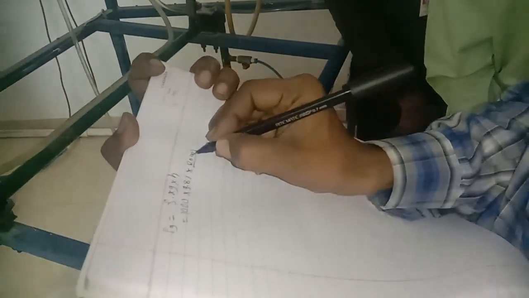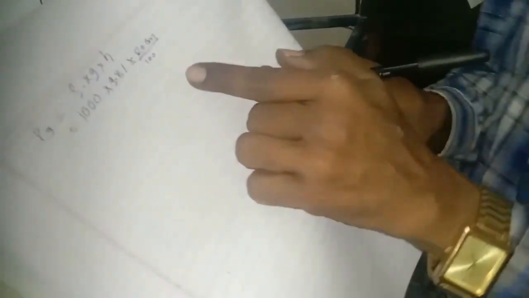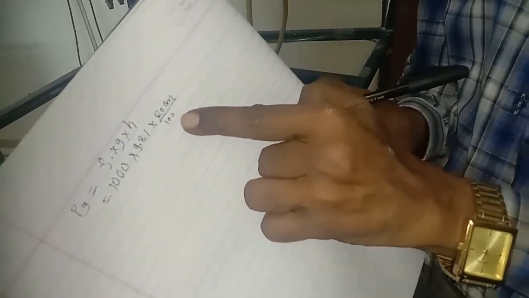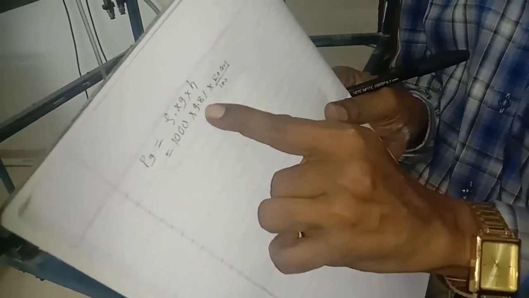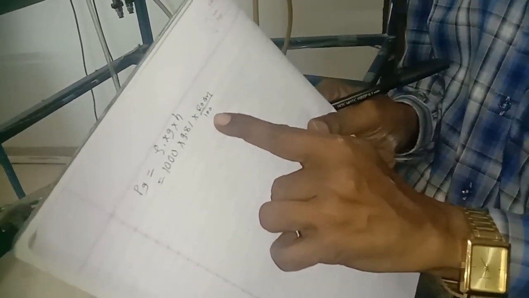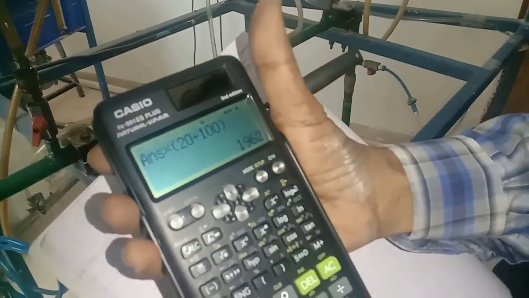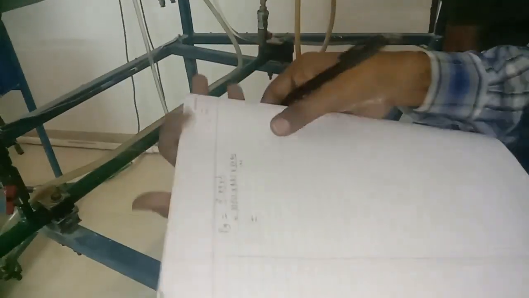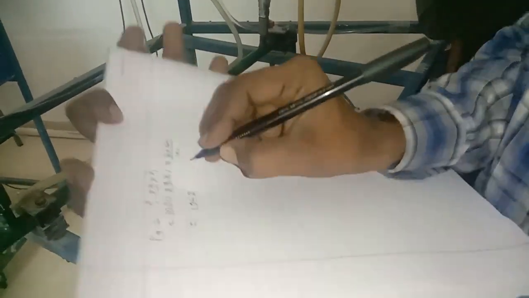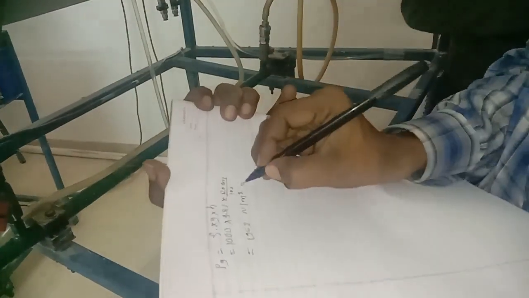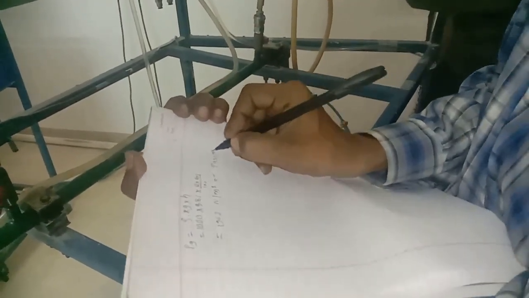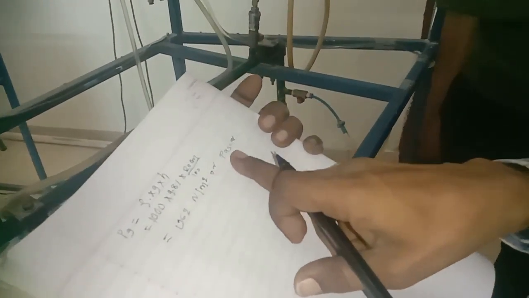That is 20 centimeter. This 20 centimeter we have to convert into meter. So for that purpose we have to divide it by 100. 20 divided by 100. Now this product, 1000 into 9.81 into 20 divided by 100, when we do in a calculator, we find the answer, that is 1962. This unit will be what? Newton per meter square. It is also called Pascal. 1962 Pascal.